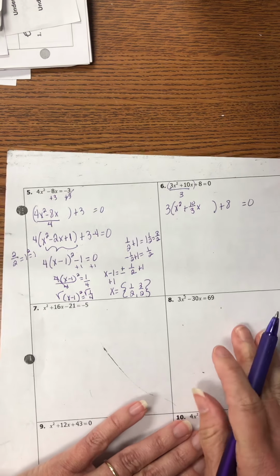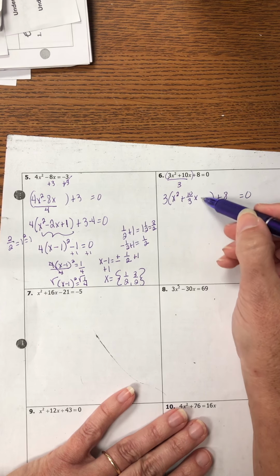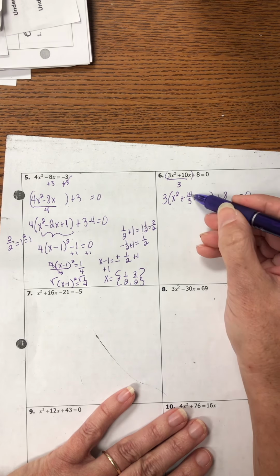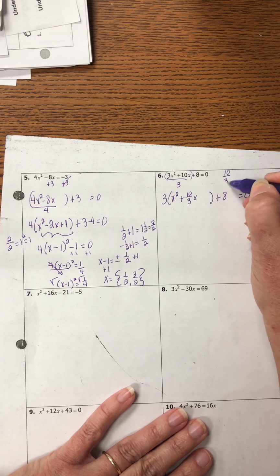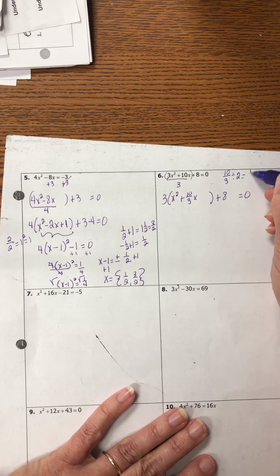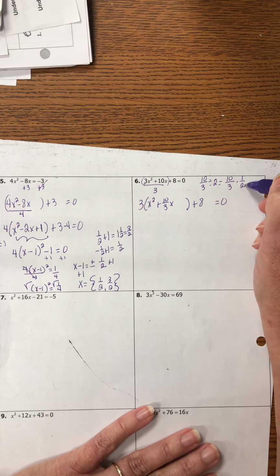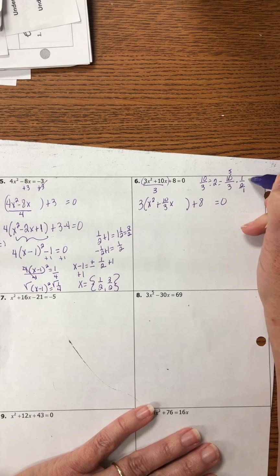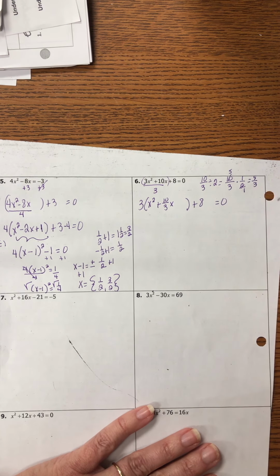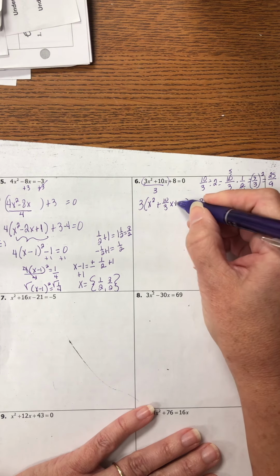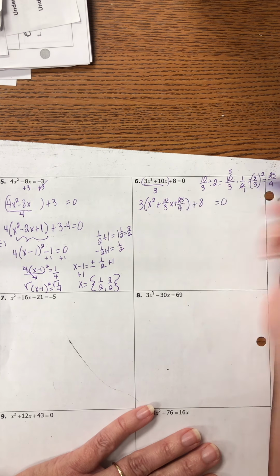Okay, so now in order to find our new constant term, I have to take 10/3 and divide it by 2, which is a copy, change, flip situation. So on this problem, I'm going to cross cancel 2 and 10 to get 5/3. So I'm going to now take this and square it. 5 times 5 and 3 times 3. So I'm going to add 25 ninths.